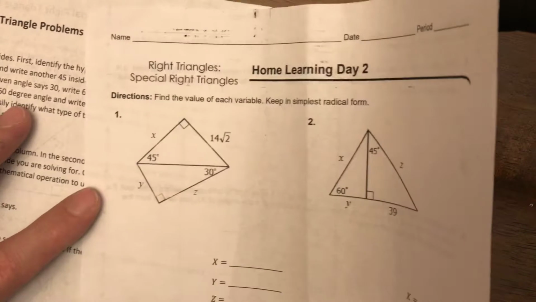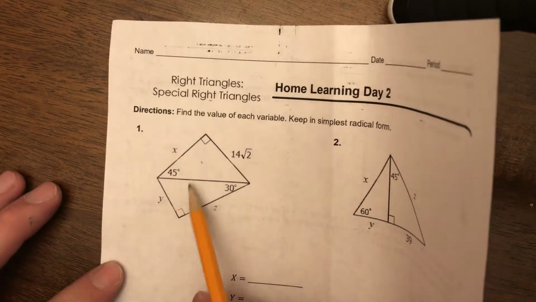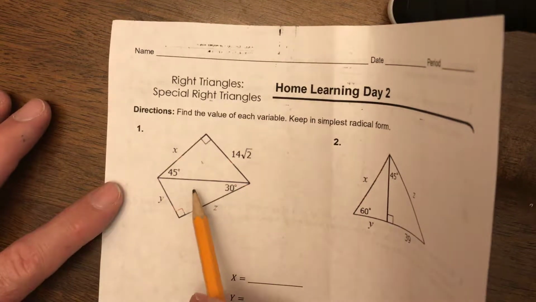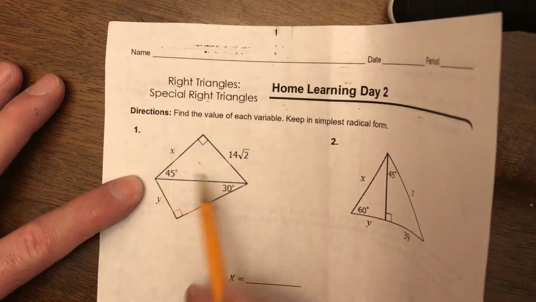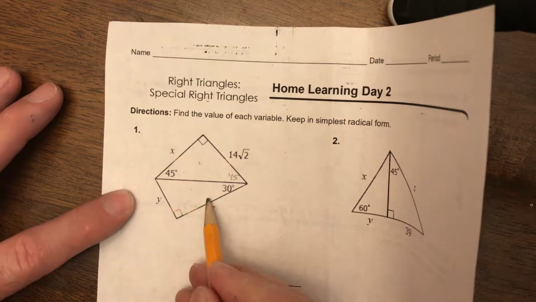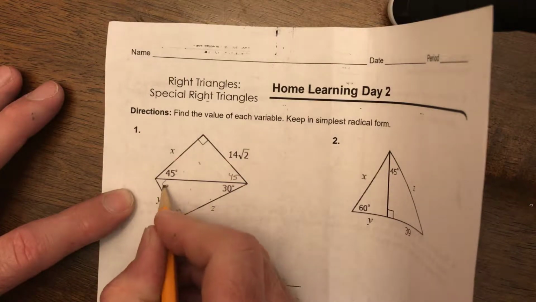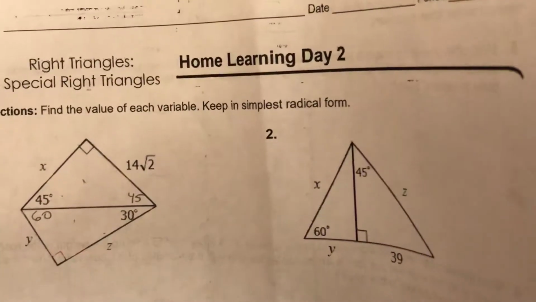You should see that we've got two different triangles here, one up top, one at the bottom. This one's going to be a 45-45. We know that because this is a 45, so go ahead and write a 45 here. And then we know this is going to be a 30-60 because of this 30 there. Write a 60 right there. The first thing we do is label our triangles.